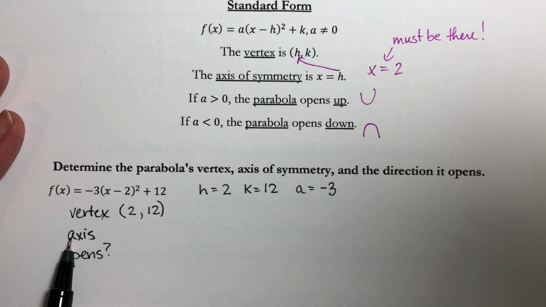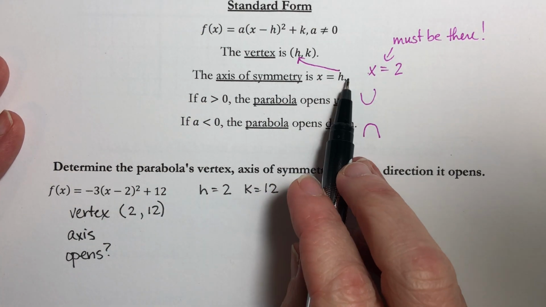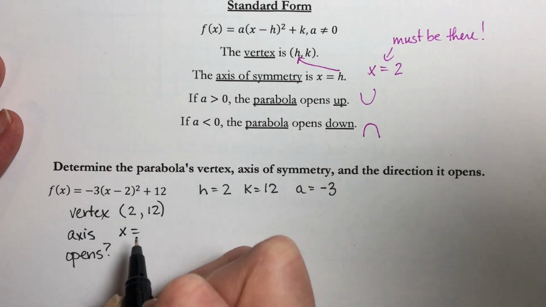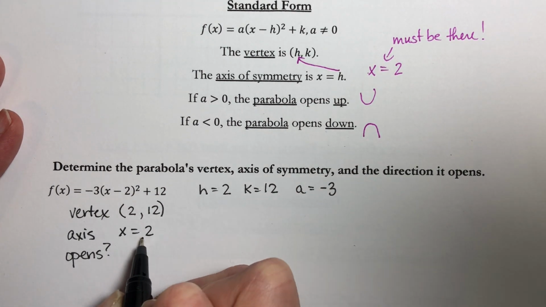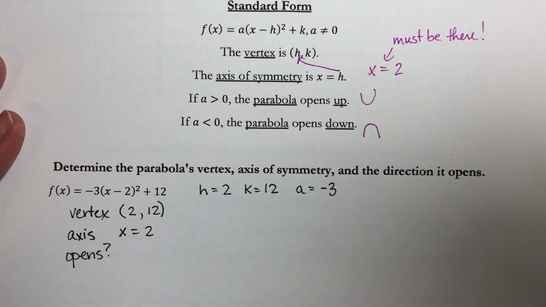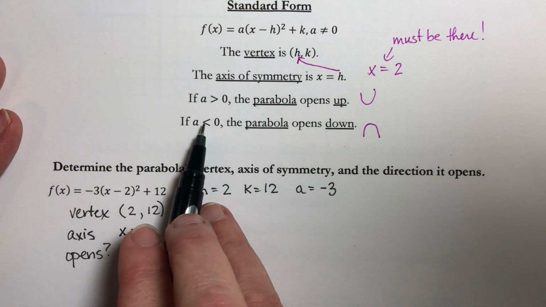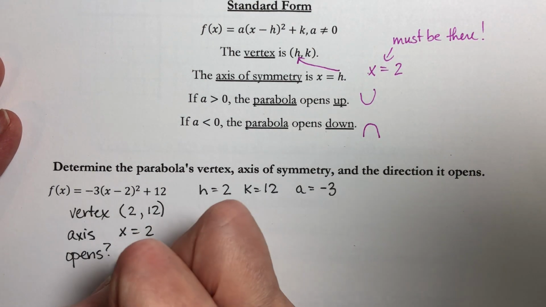The axis of symmetry is x equals h, so our axis is x equals 2. h, this is our x value here, is what goes right here. And how does this open? Well, my a value is -3. -3 is less than 0, so the parabola opens down.